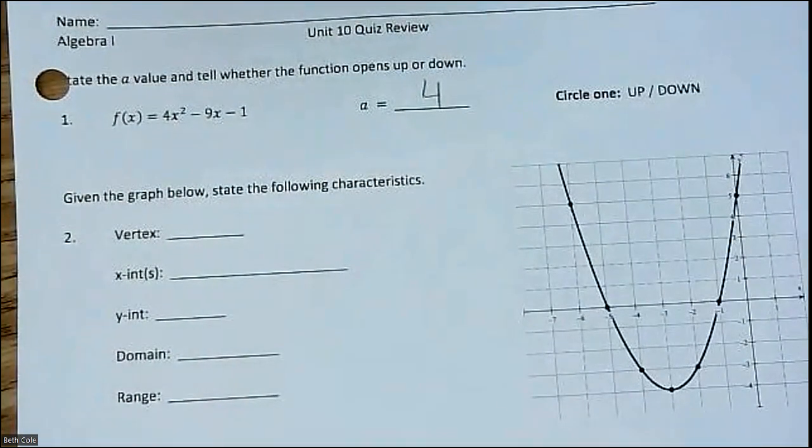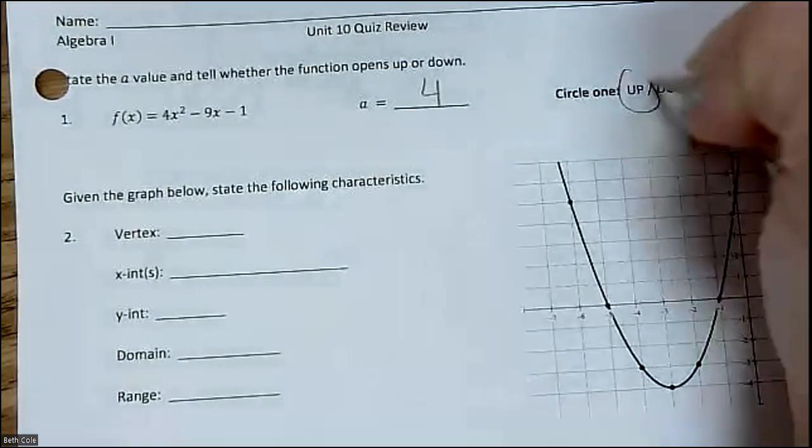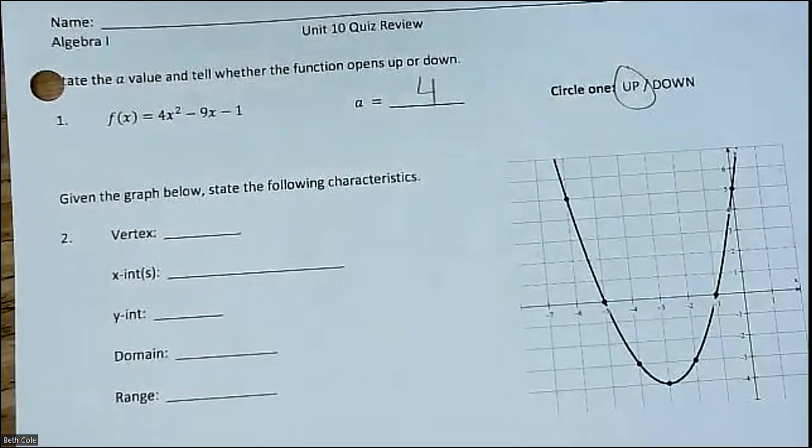Is that positive or negative? Positive, so it will open up. That's all that there is to that. You just look at whatever's in front of the X squared.